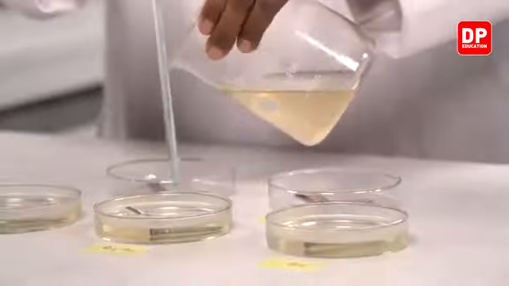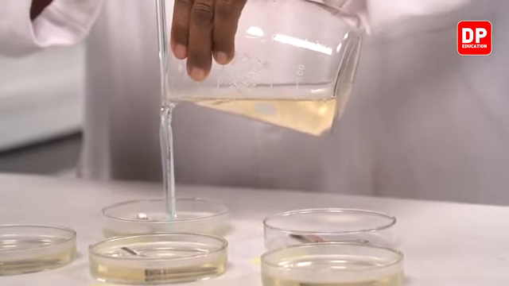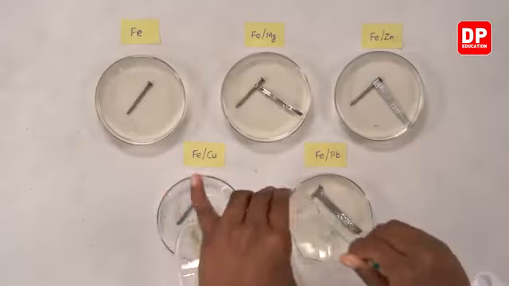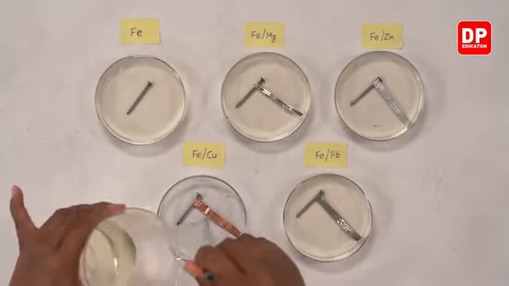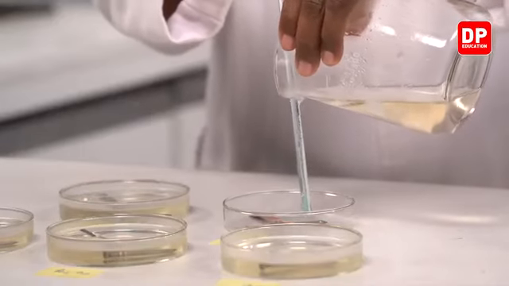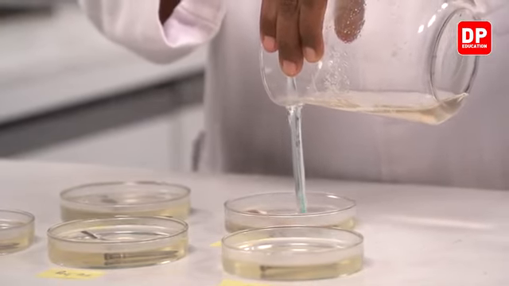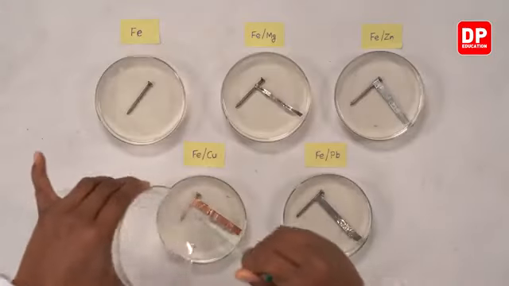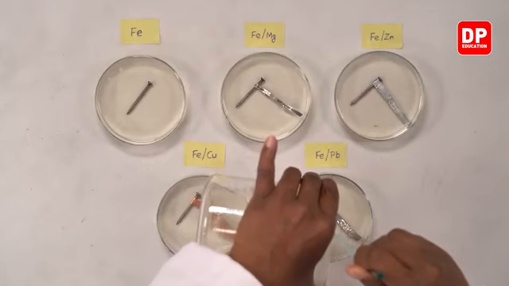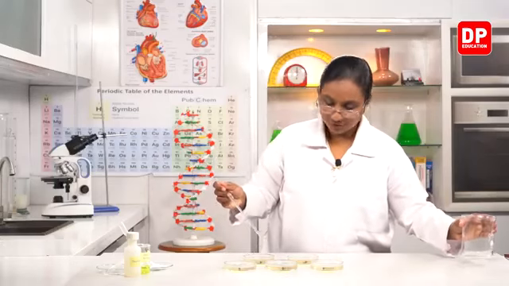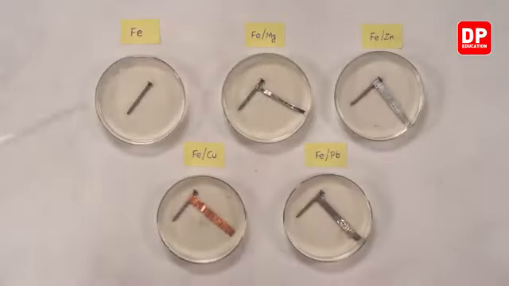Then I'll pour into iron and lead. And then here we have iron and copper. We have to make sure the metals are all immersed inside the mixture.